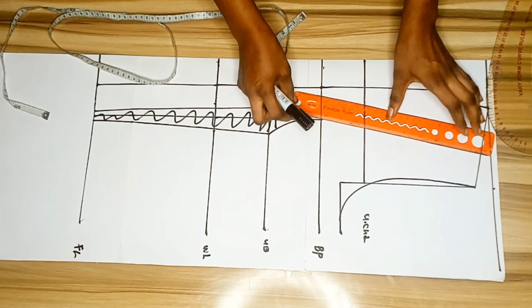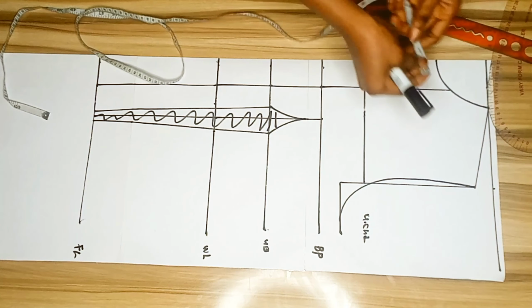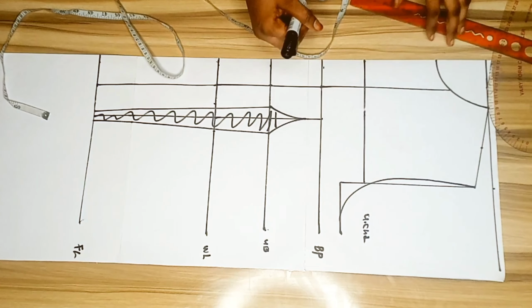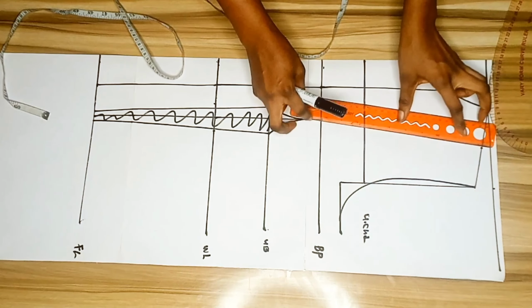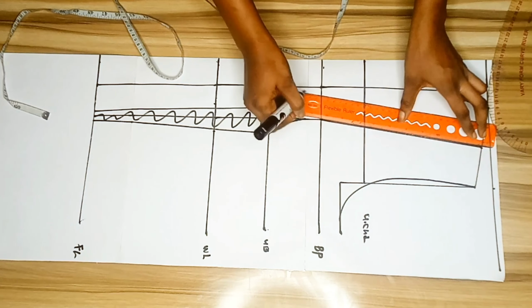After I was done, I went ahead to place another line here for the shoulder darts. So to determine the measurement, I'll go ahead and divide this part by 2. Then I get the midpoint. From there, I'll be connecting a straight slanted line to meet at the bust point.